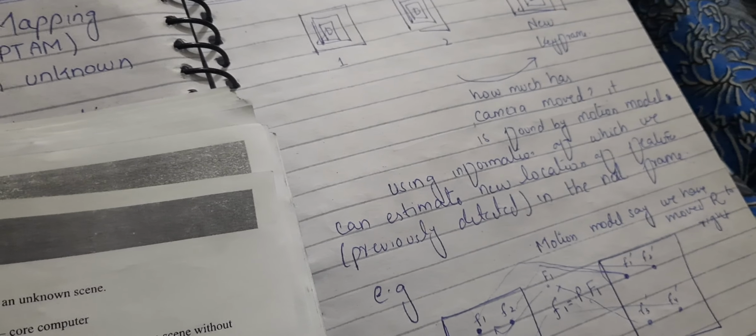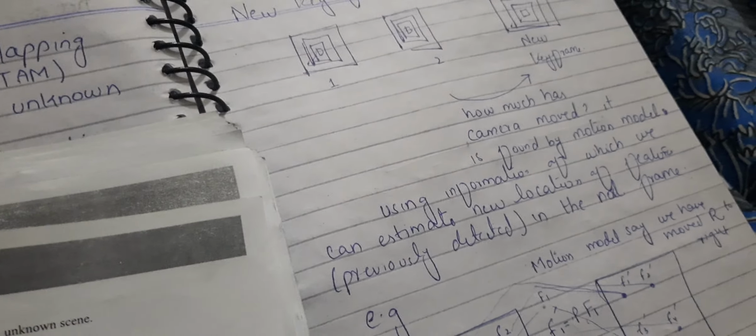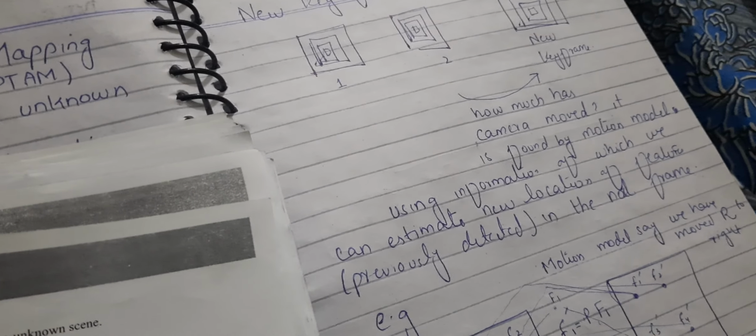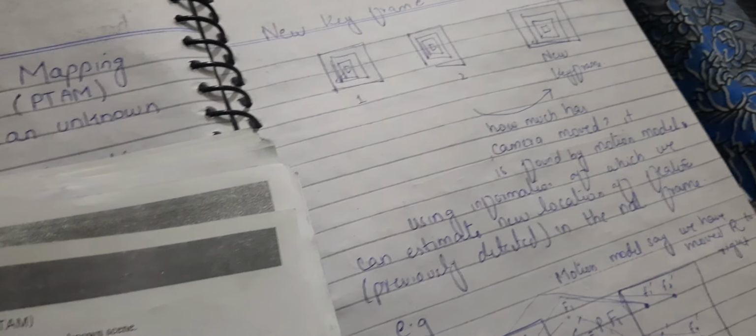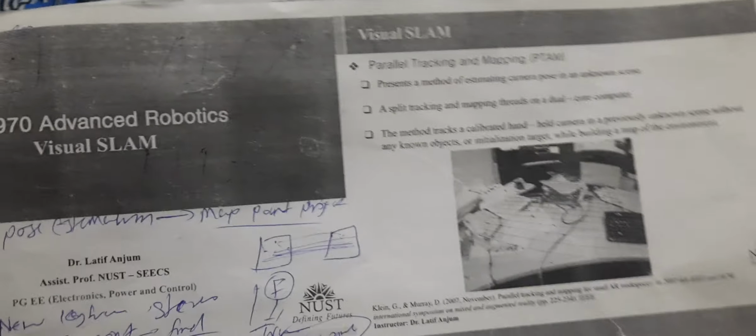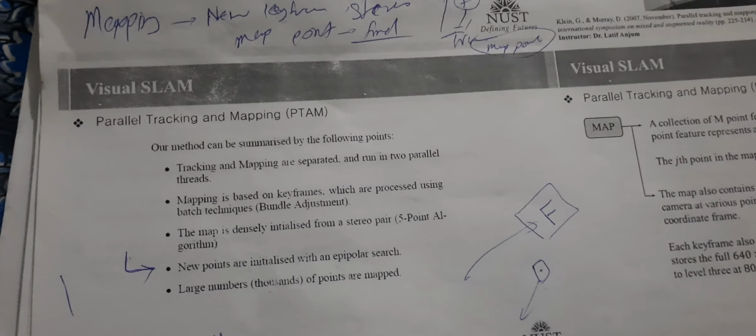The new location was not known to the robot, and still it managed to track itself and to build the map. Okay, now without wasting time, let's move forward and see how this whole phenomenon works.